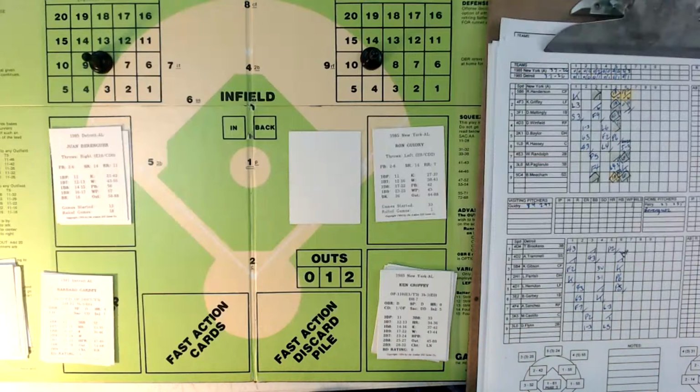All right, so top of the 7th, it's 6-0 Yanks. Ron Guidry is pitching a heck of a ball game. He's going to face, right now it's the top of the 7th, so it's going to be Berenger who's still in there. He's going to face Mattingly, Winfield, and Don Baylor.